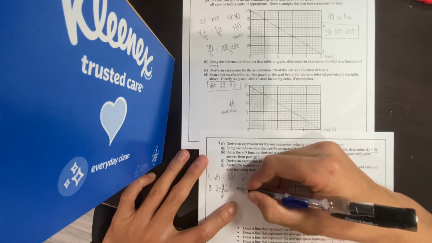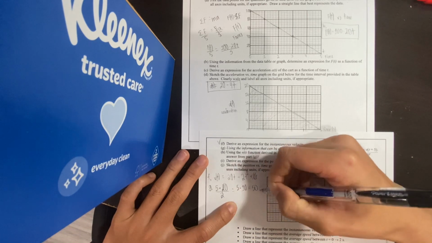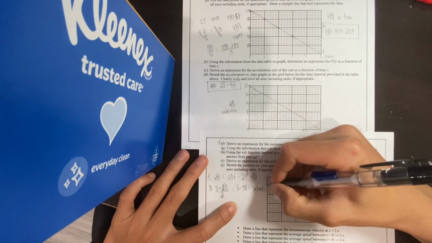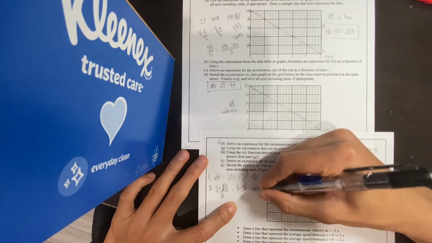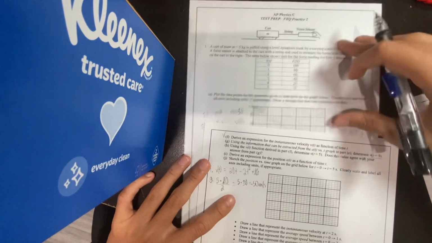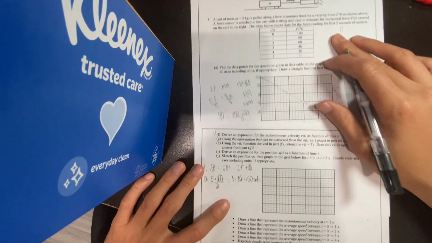And these 2's are going to cancel out, so it will be equal to 5 times 10, which is just 50 meters per second. Well, positive, of course, because it's moving in the right direction. And we just take that as positive.